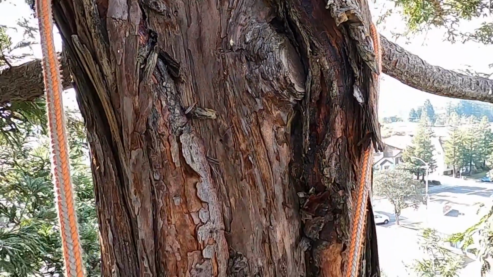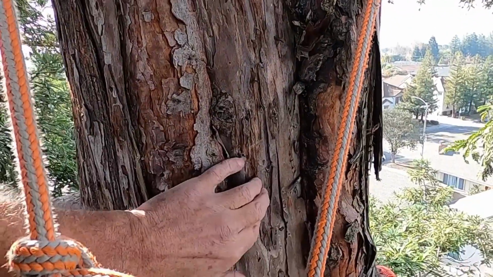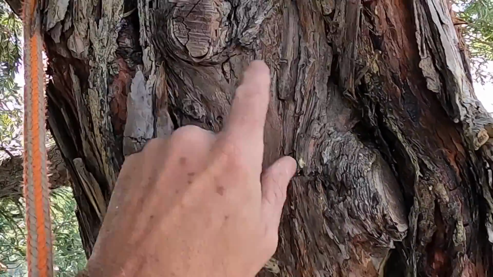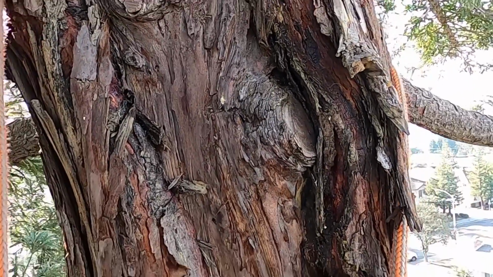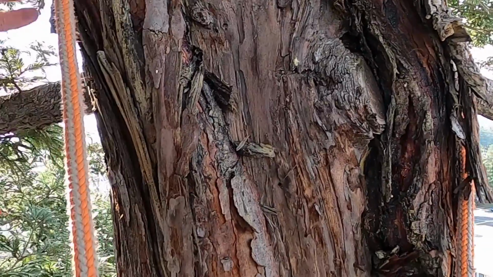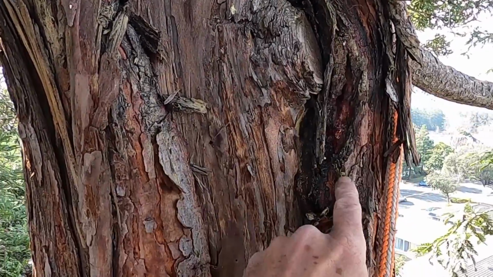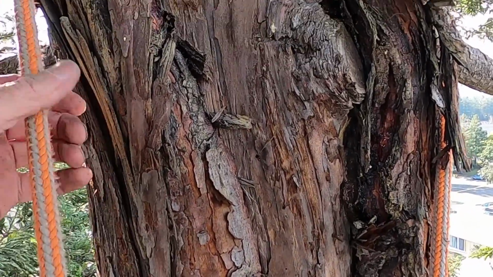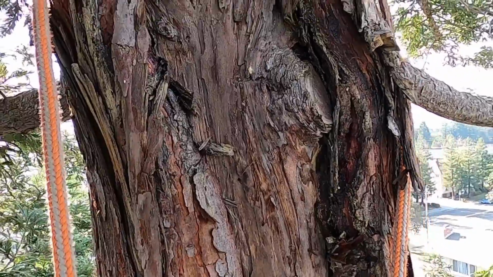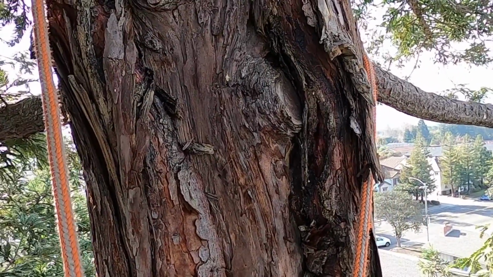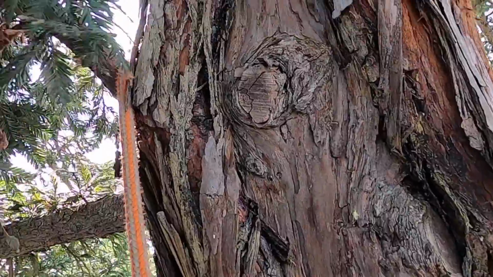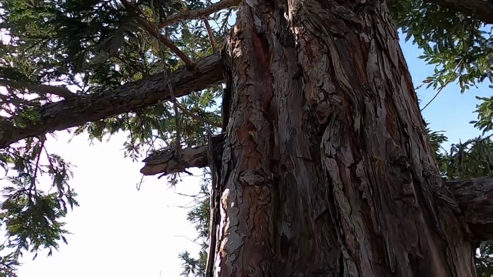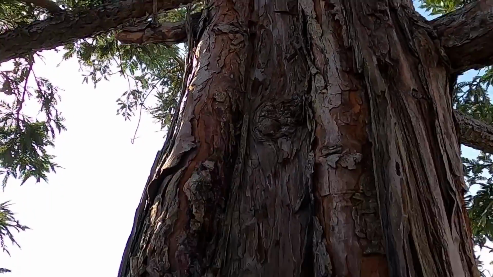Okay, I'm at about 80 feet now, and I'm at the secondary opening, and I came across something that's kind of interesting. There's a couple of old cuts here where some branches were pruned off a long time ago, and judging by the thickness of the callus tissue that's growing around here, I'm going to say that this happened probably 15 or 20 years ago. I sure wish I could have seen what this looked like when it was fresh. Now there's another big branch cut off in that area.